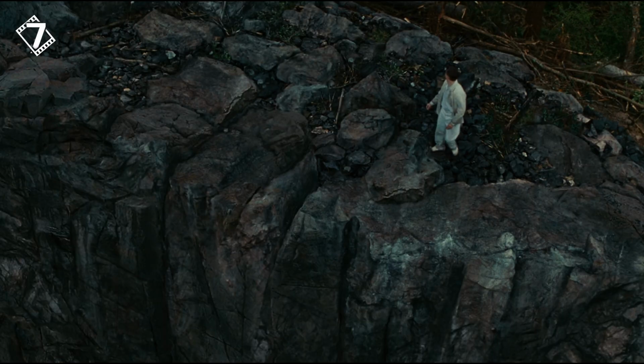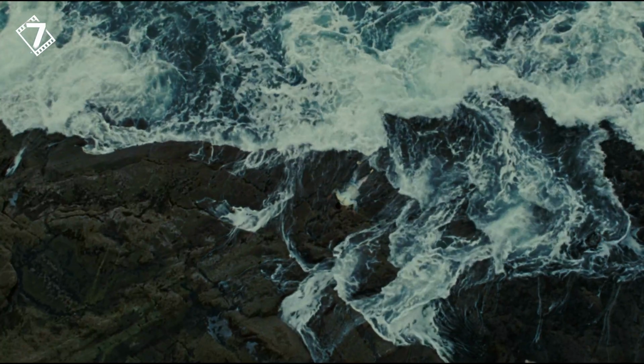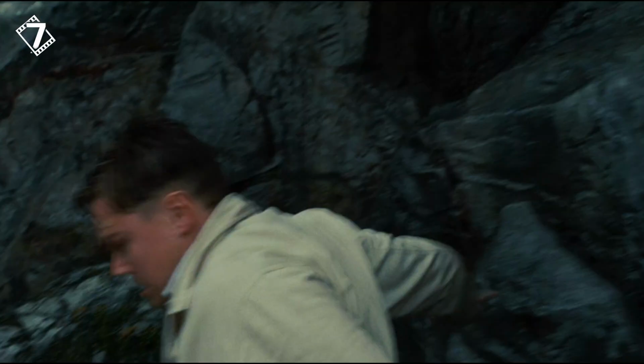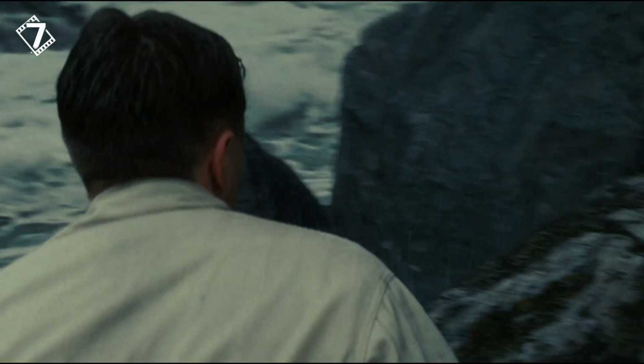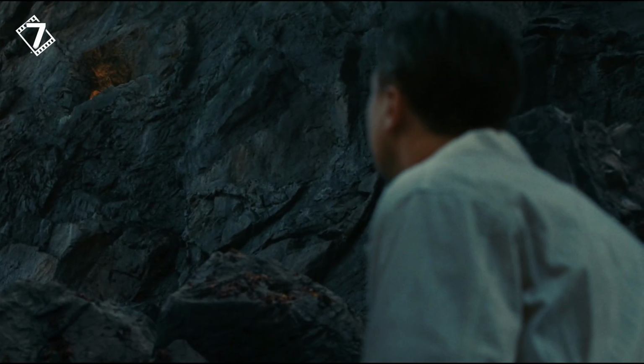But as he reaches the cliffs, Chuck suddenly disappears. Teddy looks down and sees what looks like a body lying on the rocks below. He climbs down, but when he gets there, the body is gone. Rats scatter across the rocks. In the distance, he spots a faint light flickering inside a cave.